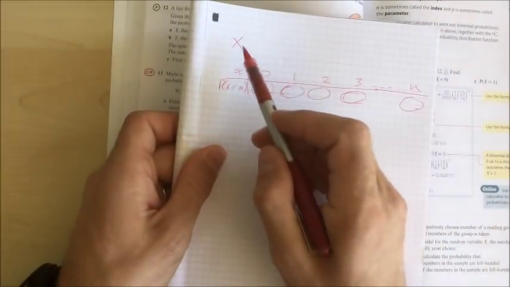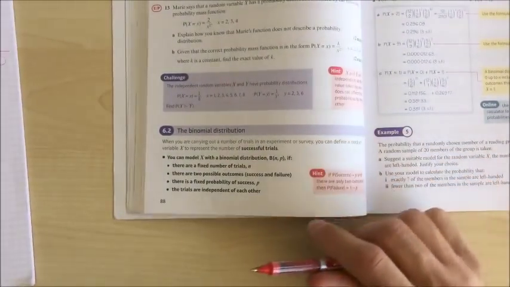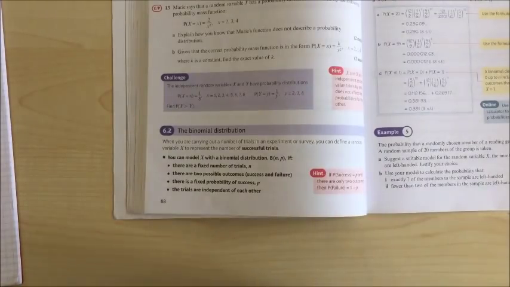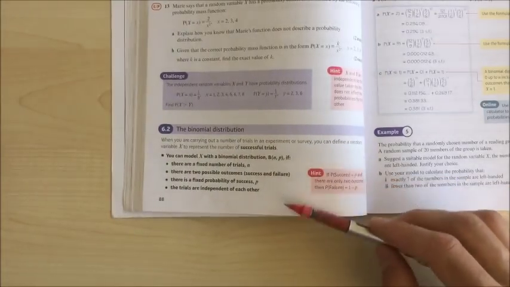So the next big question then is, okay, I've talked about the fact that the outcomes are 0 to n, and I've talked about it being a binomial experiment, but how do we spot, when we hear a probability experiment described, that it is a binomial experiment? This is the list in the book, page 88 at the bottom.